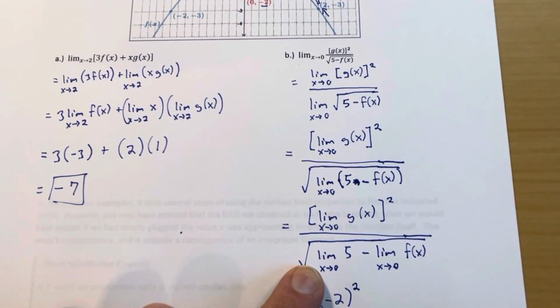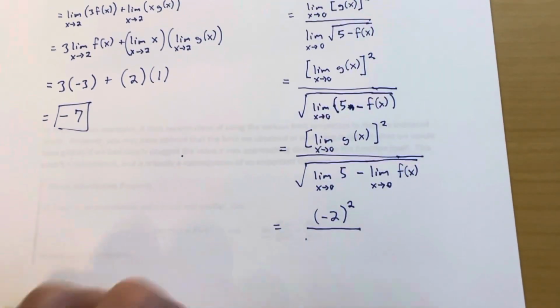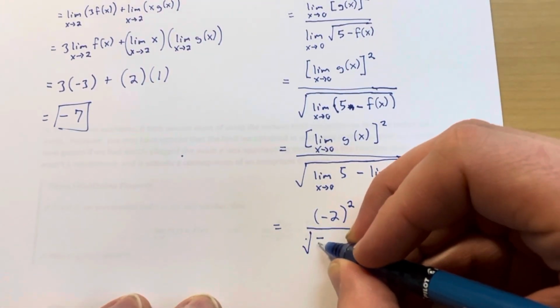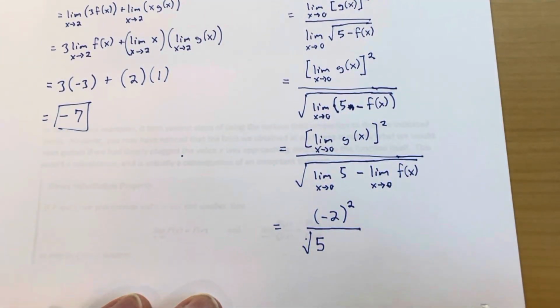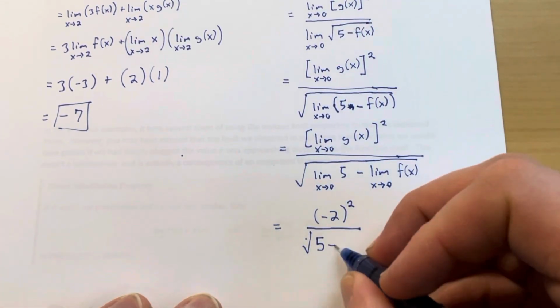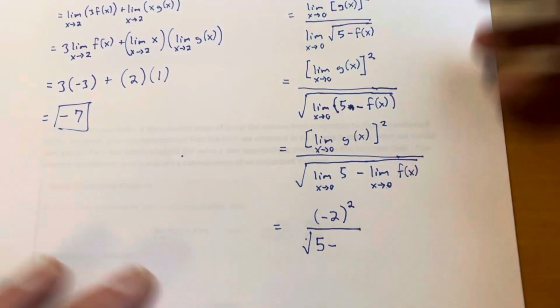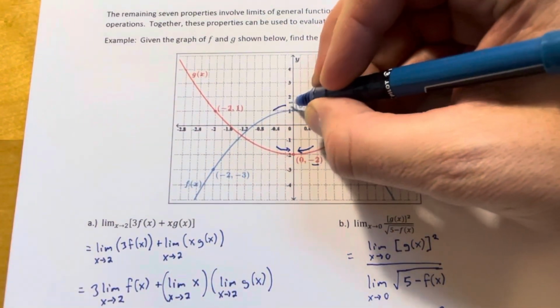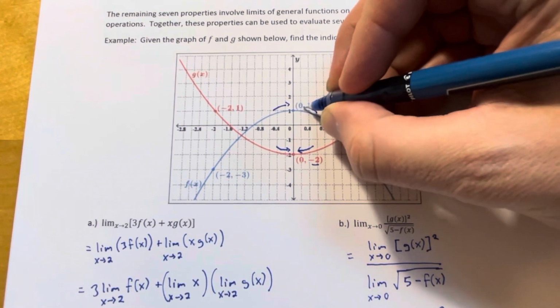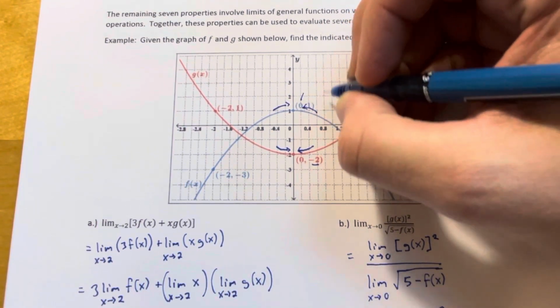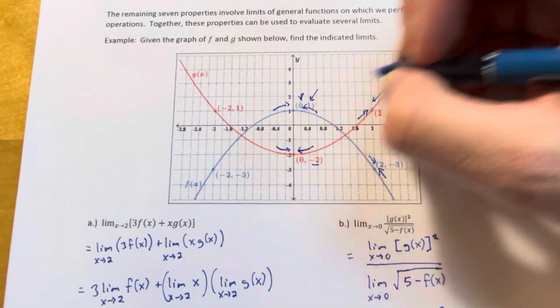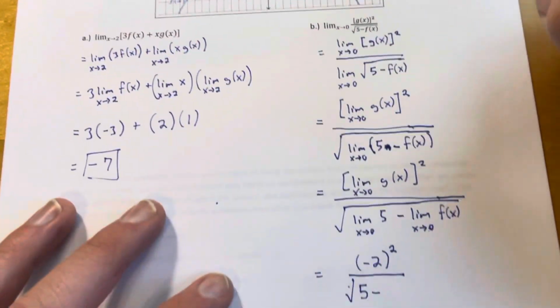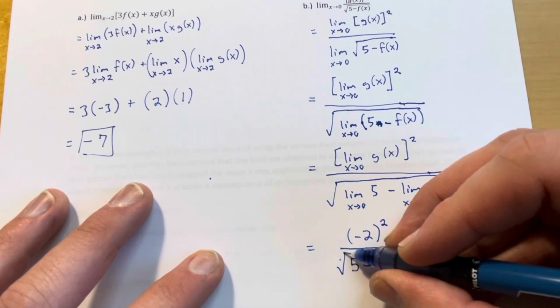Okay, down here, the very first property on that previous page said that if you're taking the limit as x approaches any number of a constant function, you just get that constant. That's it. And then finally, minus the limit as x goes to 0 of f of x. Where is f of x? This blue parabola right here. And as we approach 0, our function is going this way. And the y-coordinate there is 1. So that would tell me that my limit is 1.